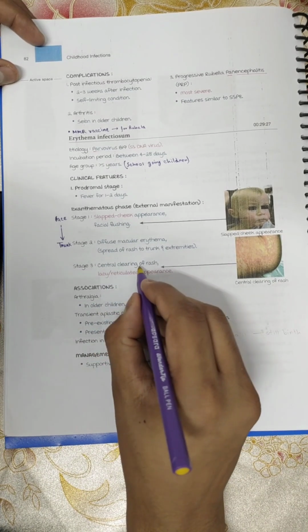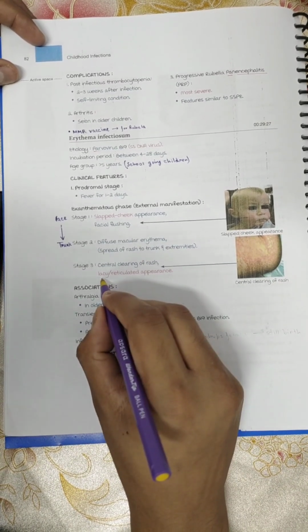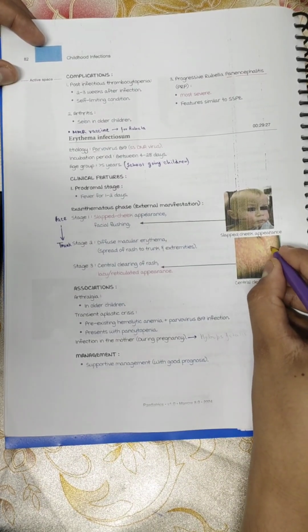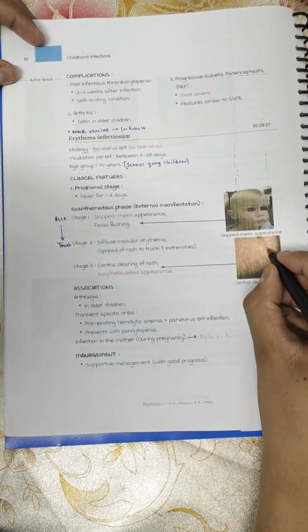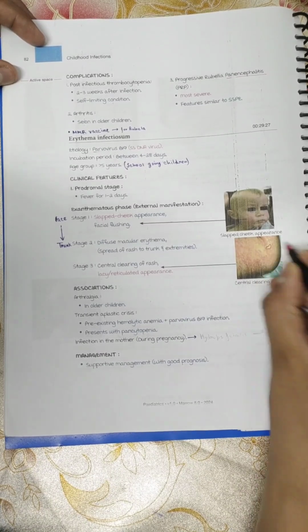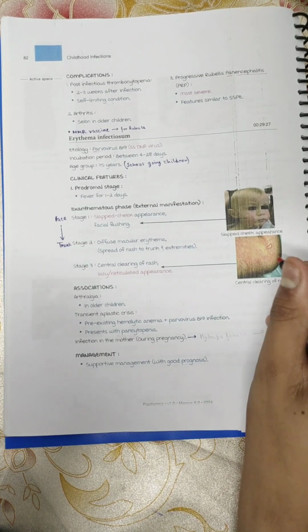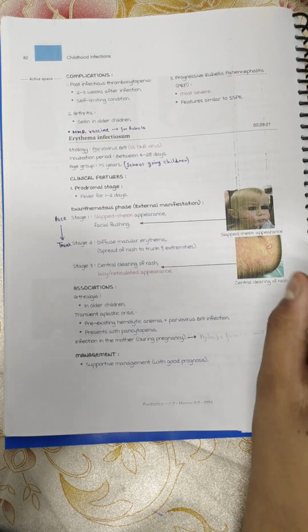In the third stage we have central clearing of the rash, that is the lacy or reticulated appearance. That means the center is white, whereas the border is red.